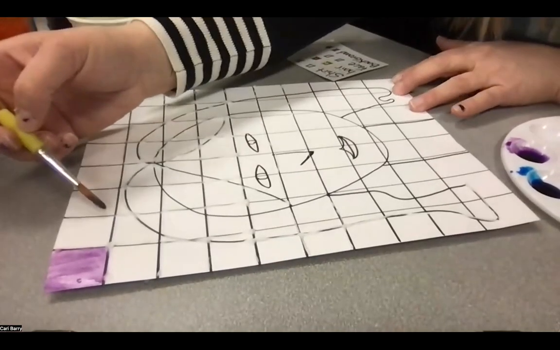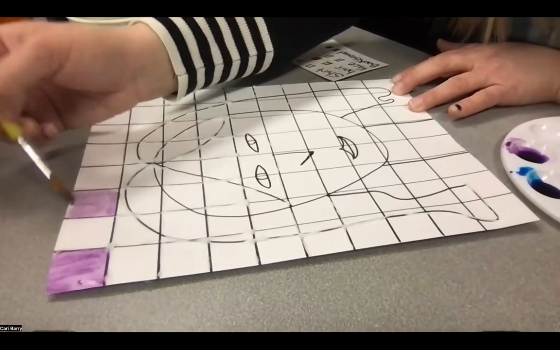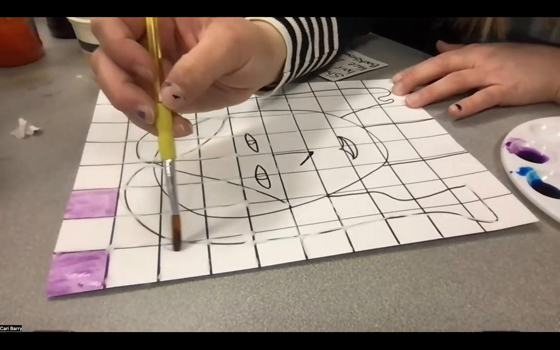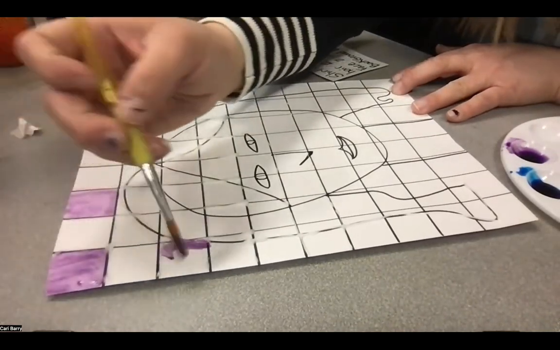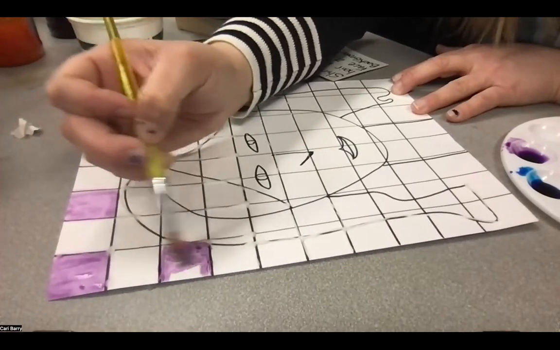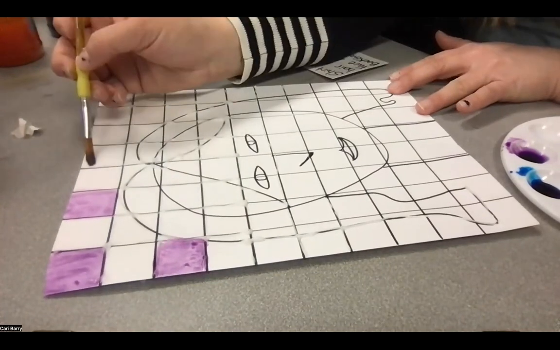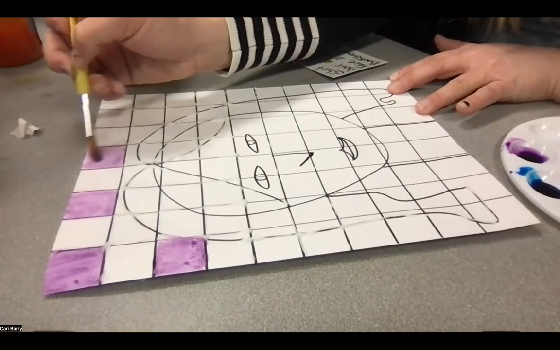So I'm going to start there. I'm going to skip, go over here and do purple in this one. I'm going to go down here, skip, and do purple in this one. Okay, so I'm going to do all the purple first, so I don't have to rinse my brush in between.